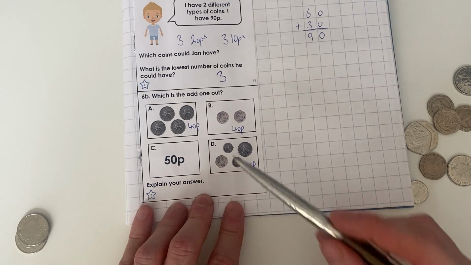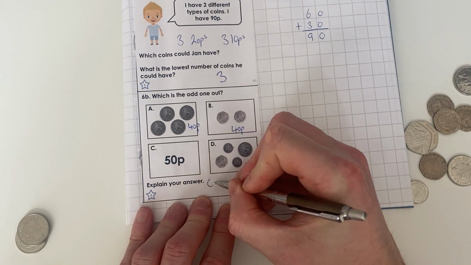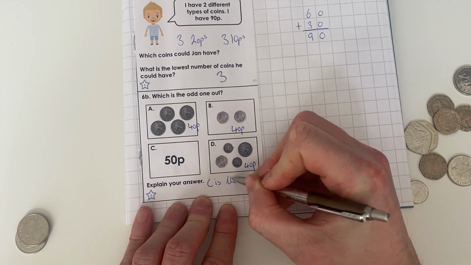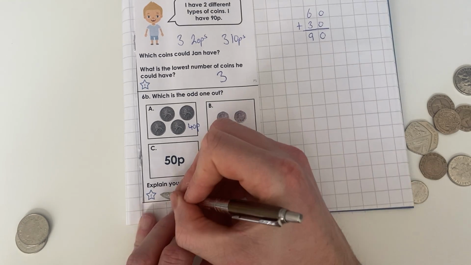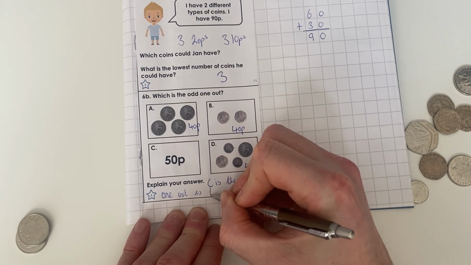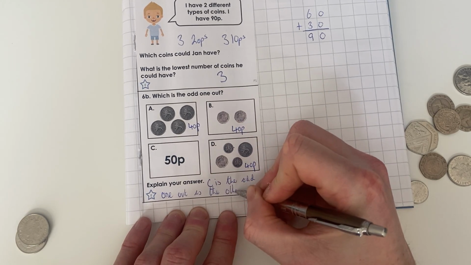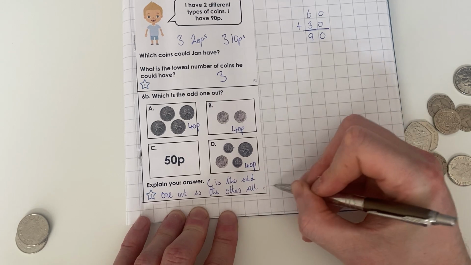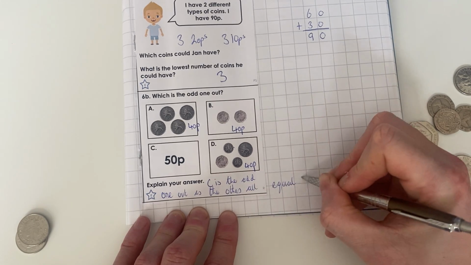So to explain this, C is the odd one out, as the others all equal 40p.